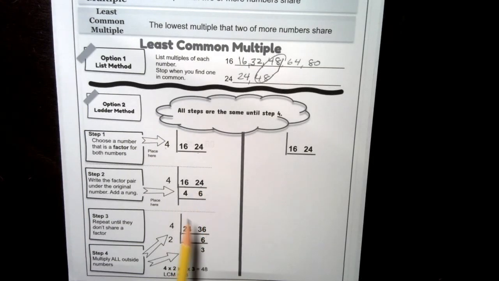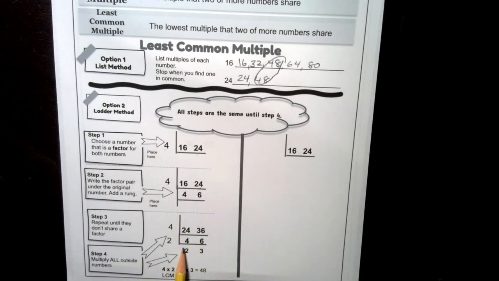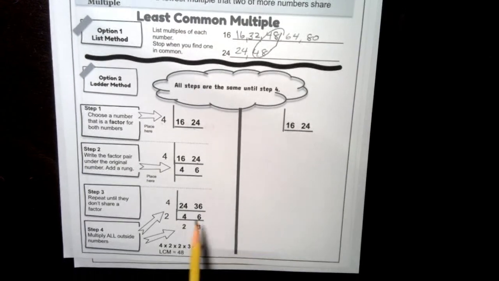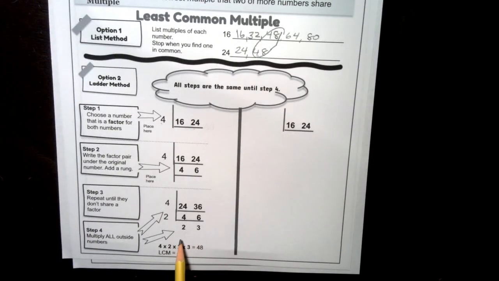Okay? Once again, I'm going to pull out a factor of 4 and 6. 2 is a common factor. 2 times 2 is 4. 2 times 3 is 6. Okay? I have no other common factors. Here is the one step that is different.